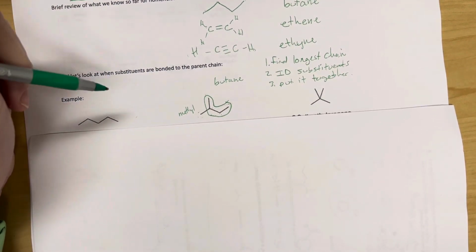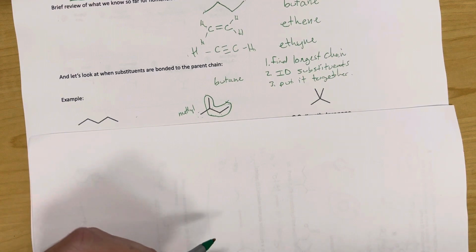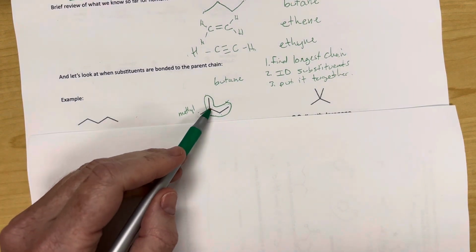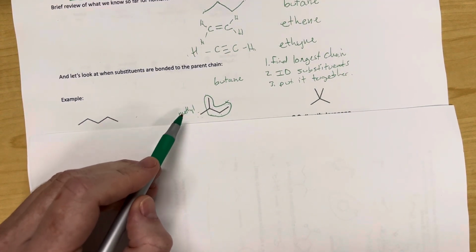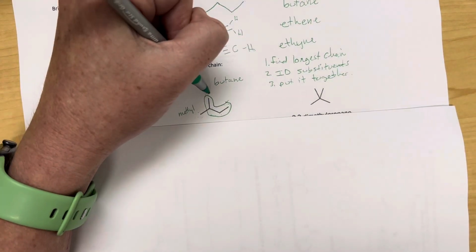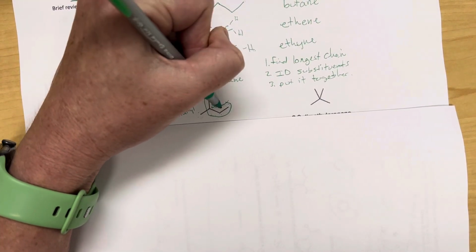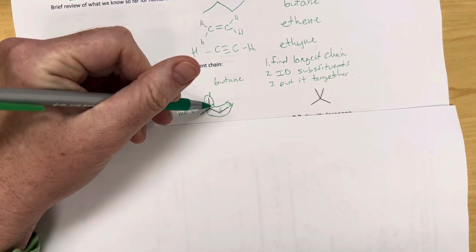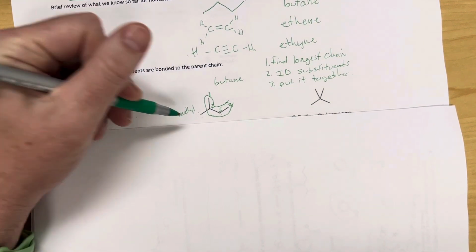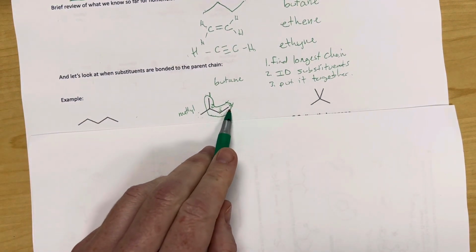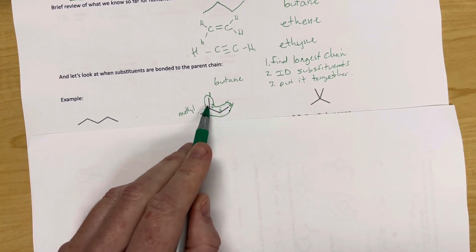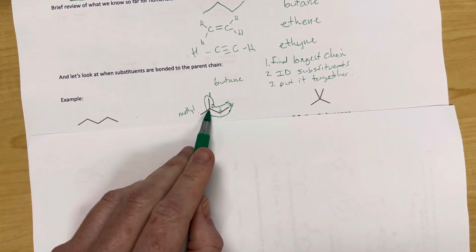The next thing is you want to number the carbons. When we number the carbons, we want to make sure that the substituents get the lowest number. So if I number the carbons here, 1, 2, 3, 4, the methyl is going to be on a 2. If I had done the opposite direction, labeling it 1, 2, 3, 4, the methyl would have ended up on a 3.